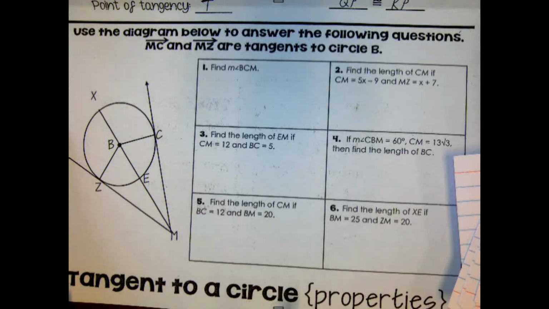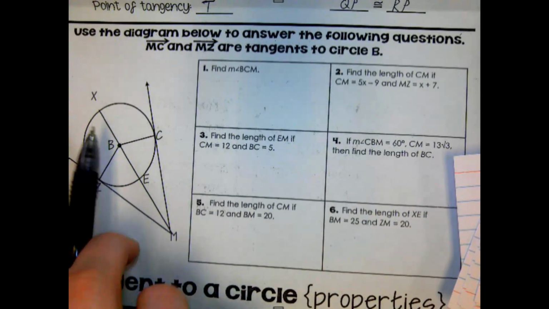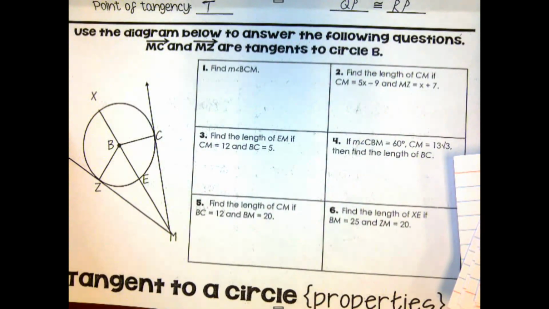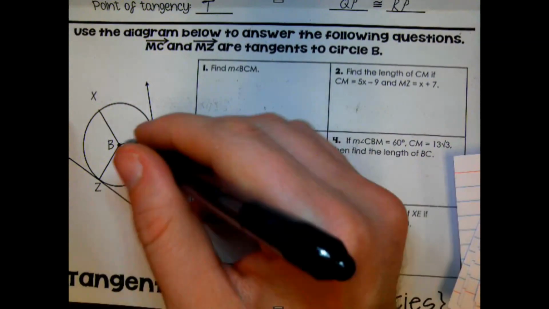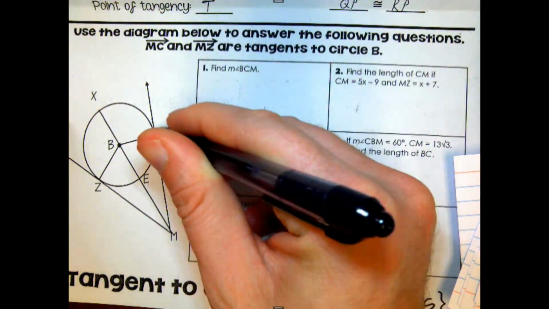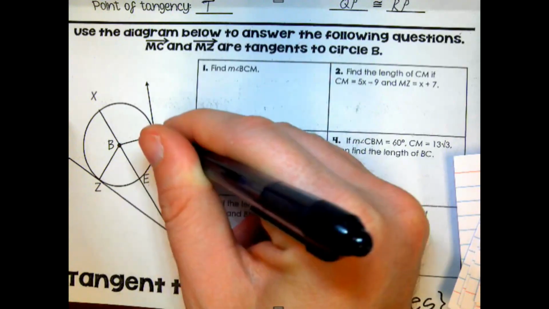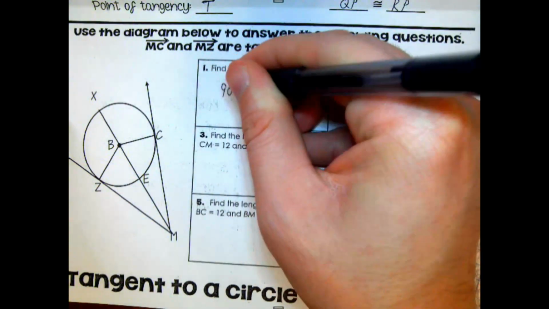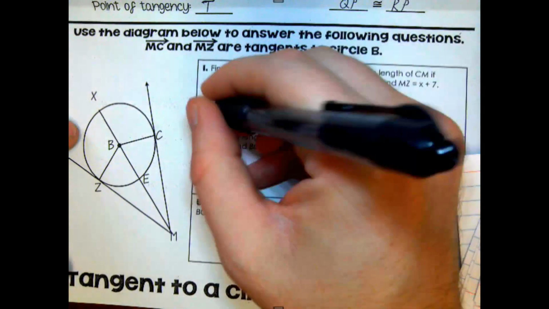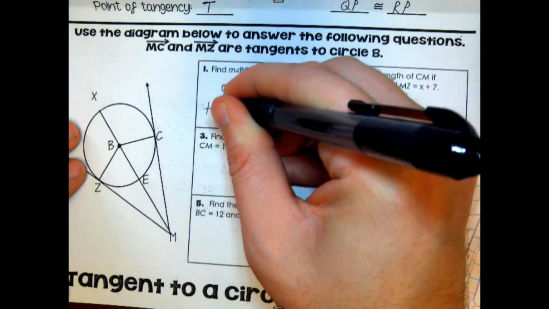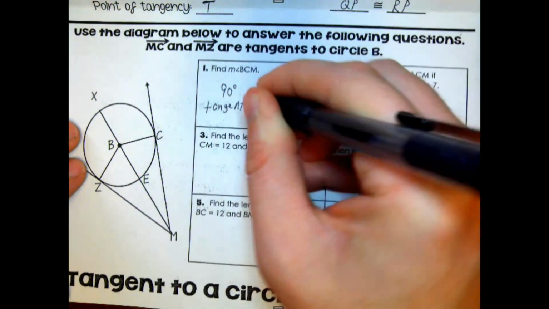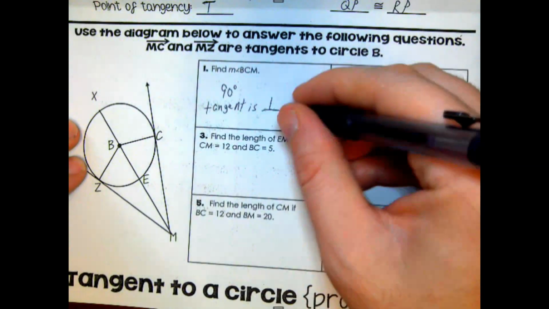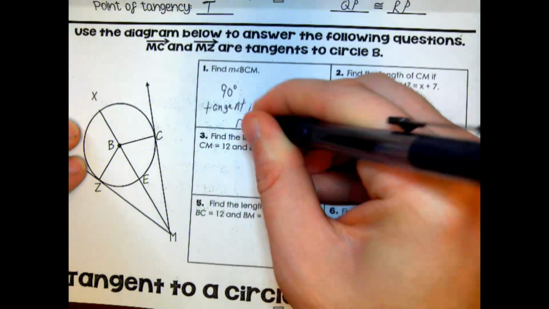Use the diagram below to answer the following questions. Assume that MC and MZ are tangents to circle B. So if that's the case, what's the measure of angle BCM? Well, if this is tangent, then I know that it must be perpendicular to the radius. So the measure of the angle would be 90 degrees. Tangent is perpendicular to radius.